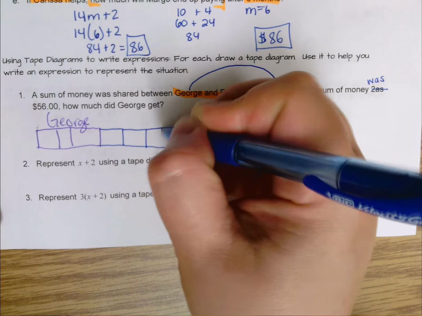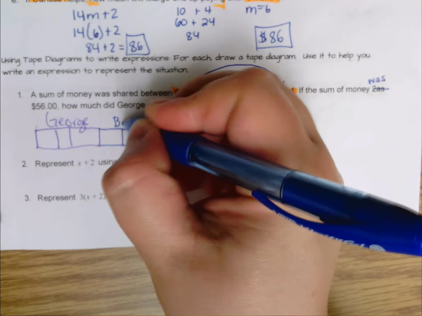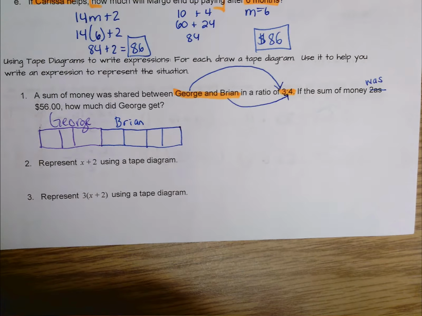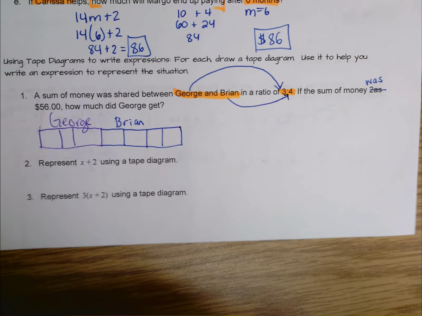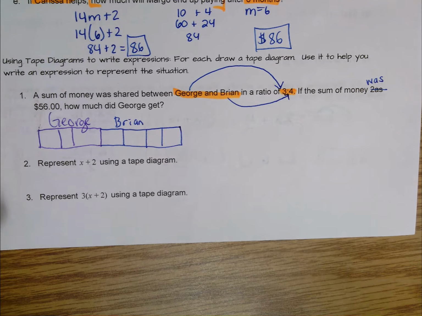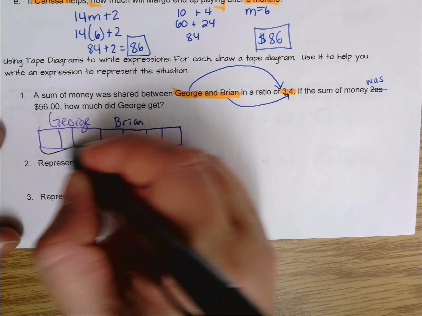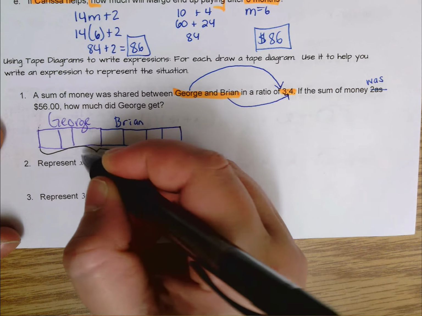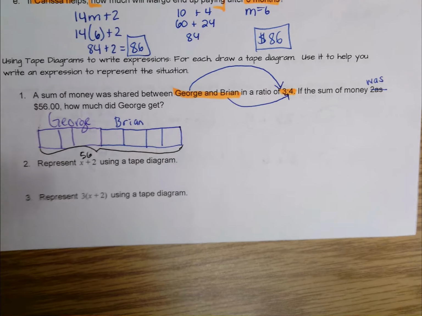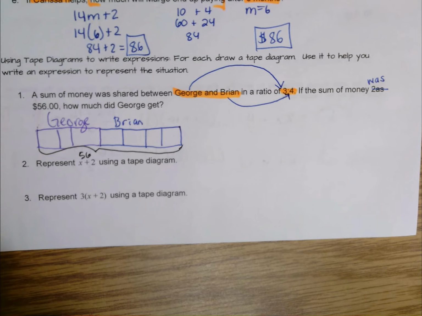So even though Mrs. Nichols is being a terrible artist and not measuring and drawing that equally, we can pretend that those are all the same size. So there are actually 7 parts here. And the sum of money was $56. So what I'm doing is I'm taking this $56 and I'm splitting it between George and Brian, but not equally. How much did George get?